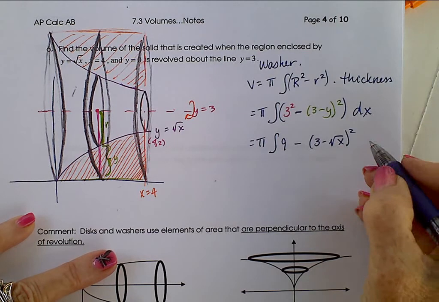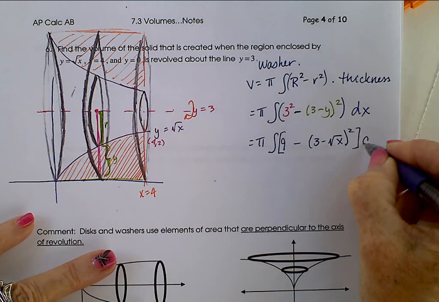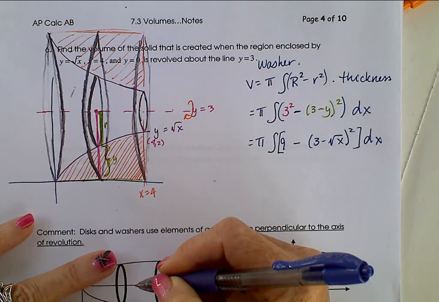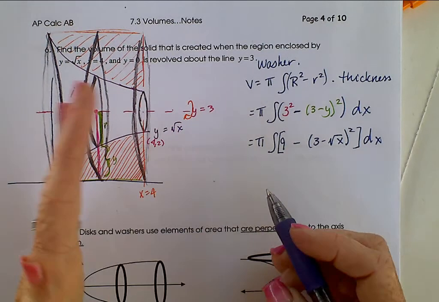That quantity is squared, all of this dx. Bounds would be from start slicing to stop slicing, or 0 to 4.